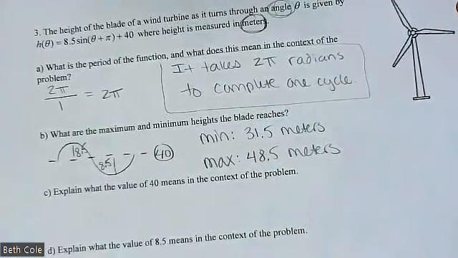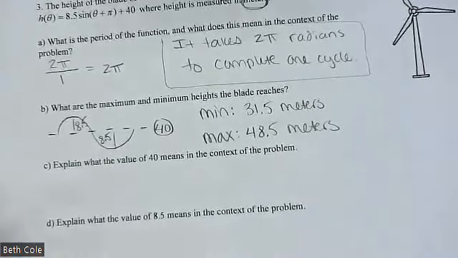I like doing these problems too, because I feel like this reinforces your quiz review. It's really just more quiz review. We're just putting a context to it. Stuff makes more sense usually when you put a context to it.